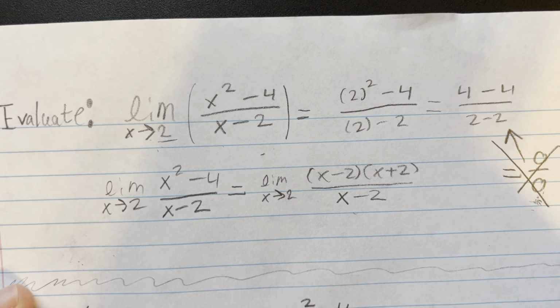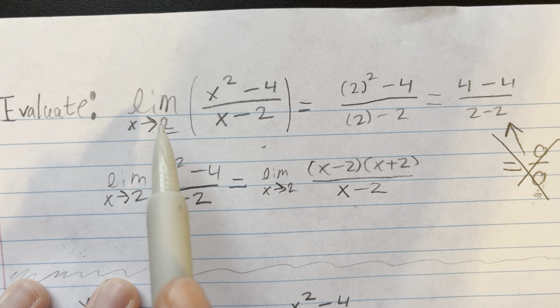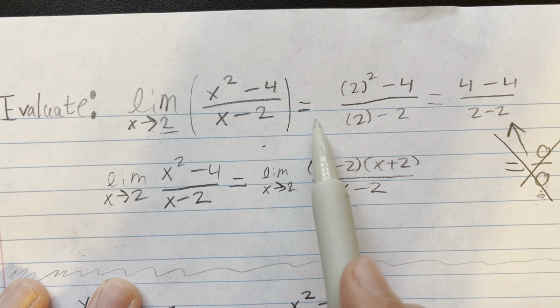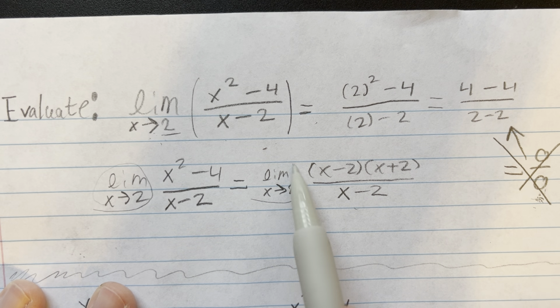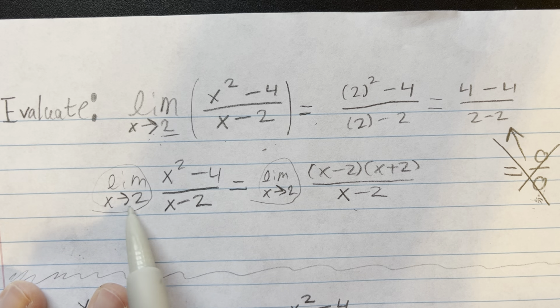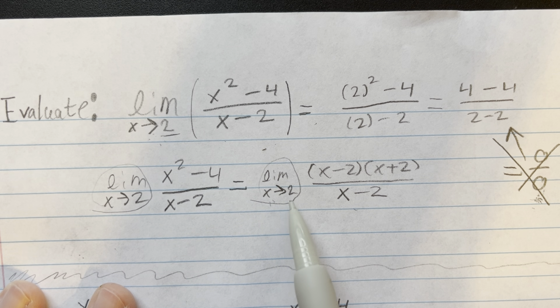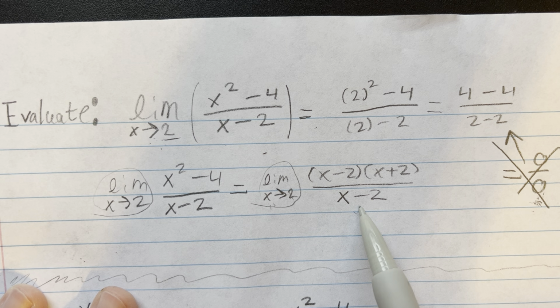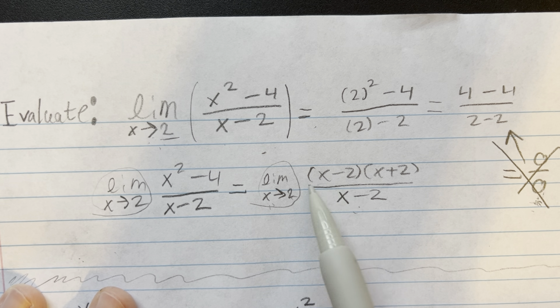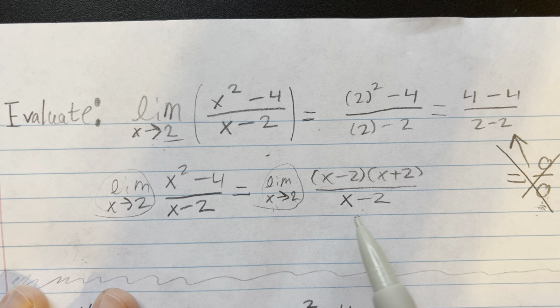Now, before we move on, I'd like to note, every time that I simplify this limit, we have to still have our limit notation in front of our function, right? This limit notation does not go away until we plug in 2, right? But what I notice here is that we have an x minus 2 in the numerator and an x minus 2 in the denominator.